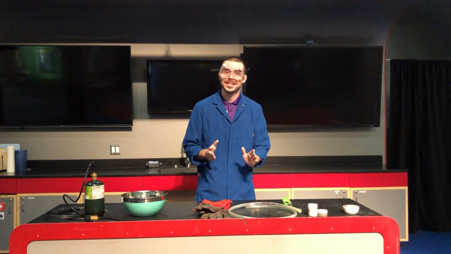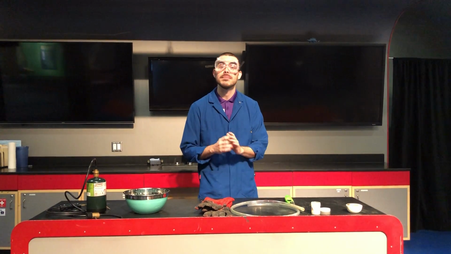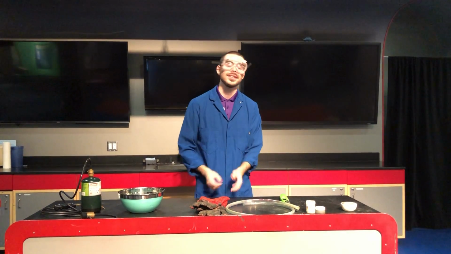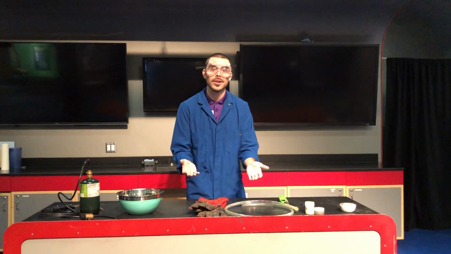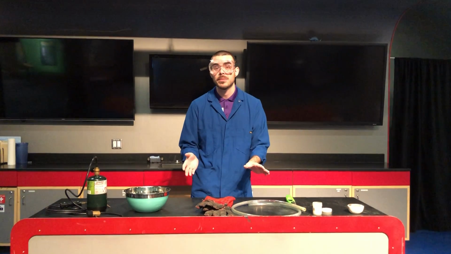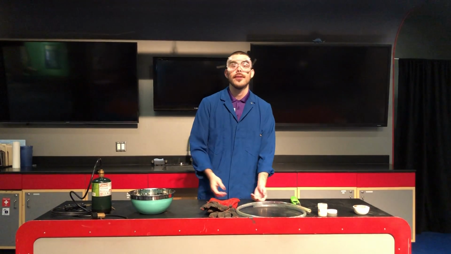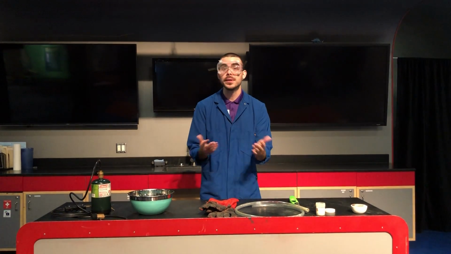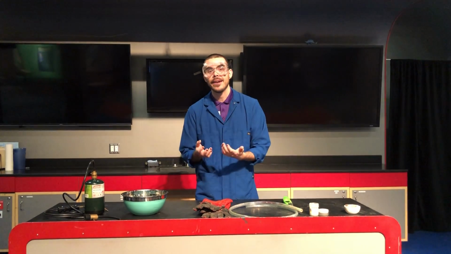So we have something in the scientific community called the combustion triangle. The triangle is made up of the three elements it takes to make a fire or to make a combustion. Now, the first element we're going to talk about is fuel. Fuel is needed because you need to burn something during a fire.